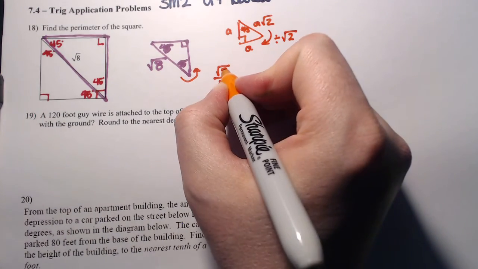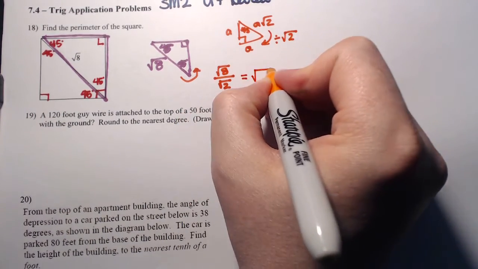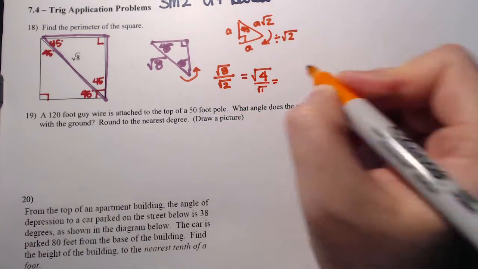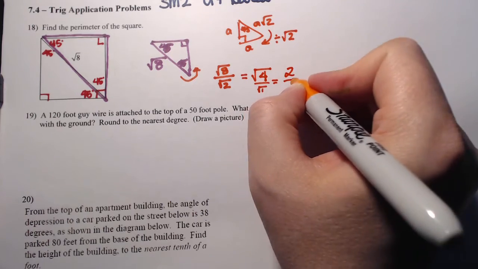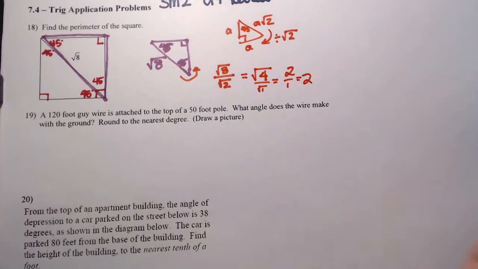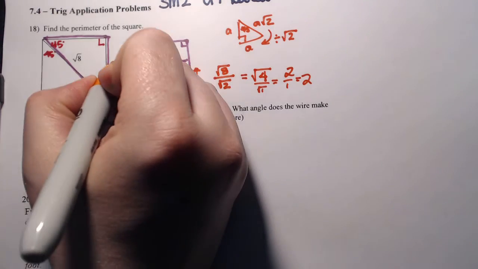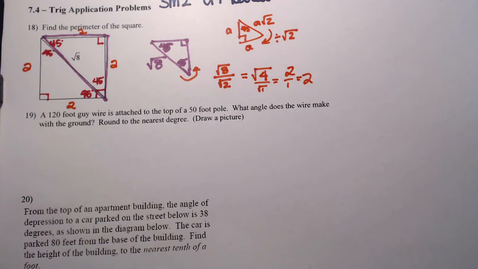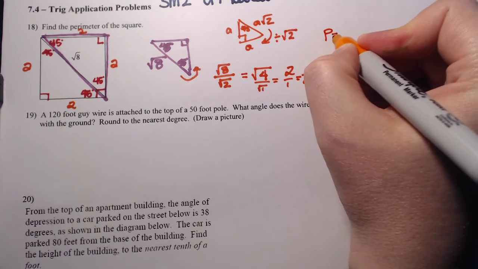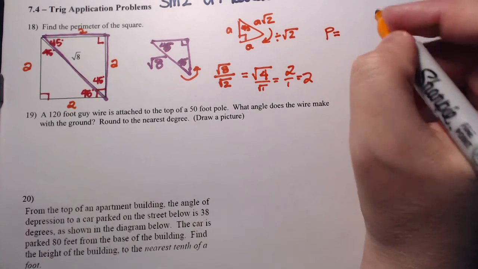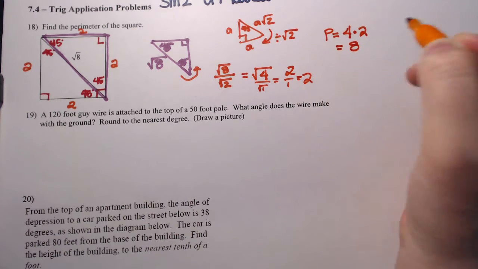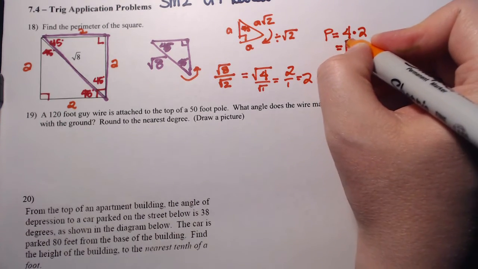So what is 8 divided by 2? 4. Technically over 1. And what is the square root of 4? 2. Technically over 1. So the side lengths are 2. So that means 2, 2, 2, 2. So what is the perimeter? Either 2 plus 2 plus 2 plus 2, or since there's 4 of them, 4 times 2. And it doesn't have units.